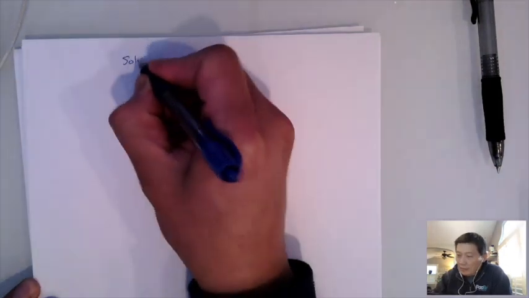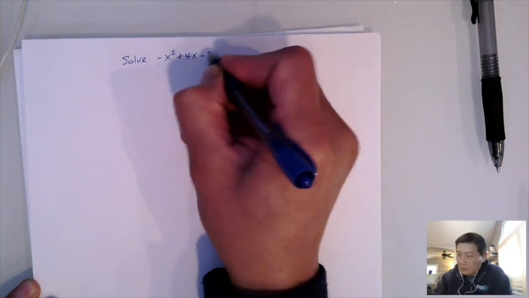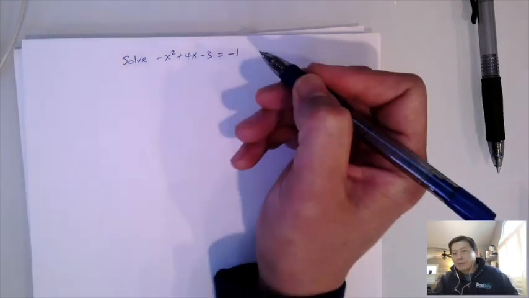Finally, related to what we just went over, say you have a problem that says solve negative x squared plus 4x minus 3 is equal to negative 1. Say you have that.